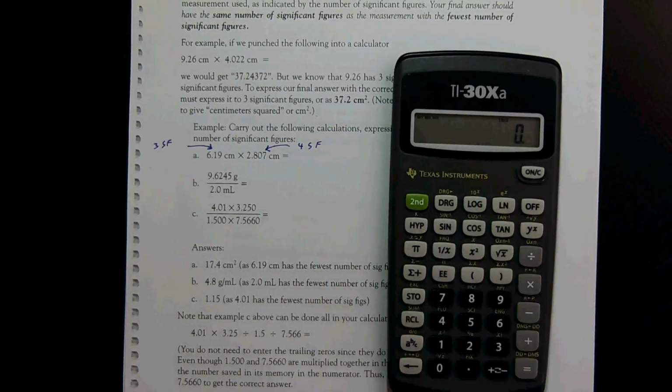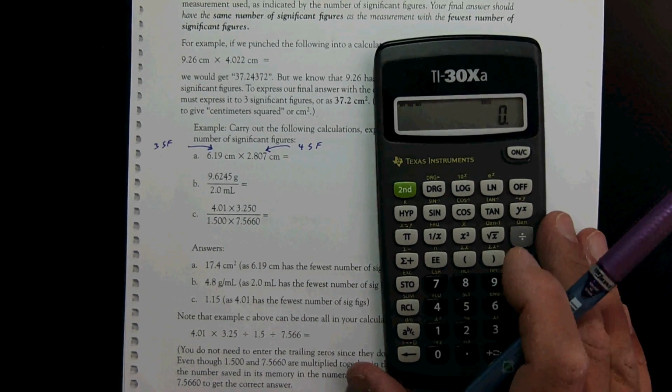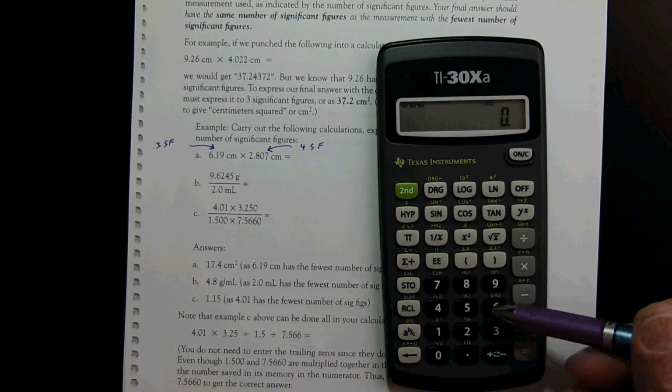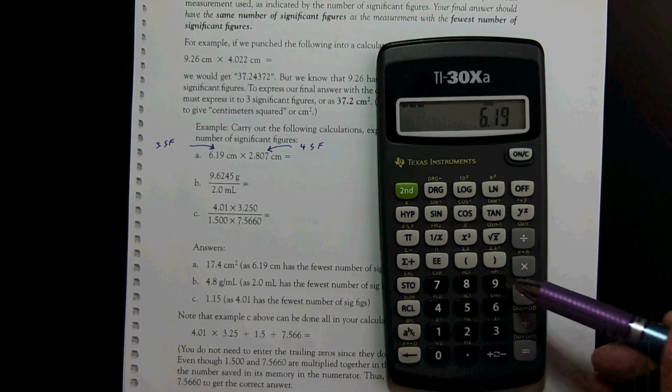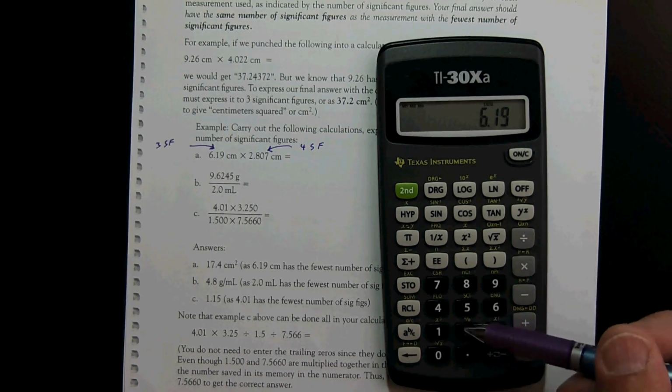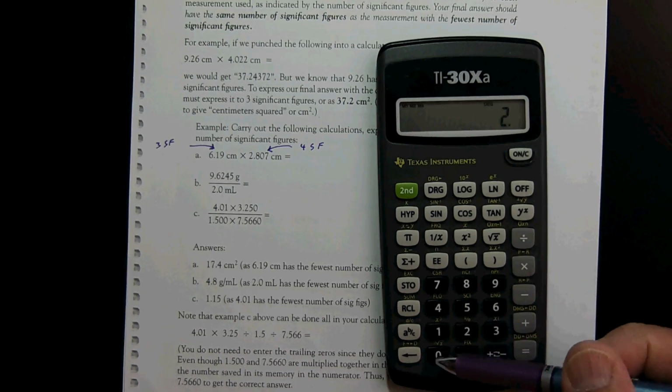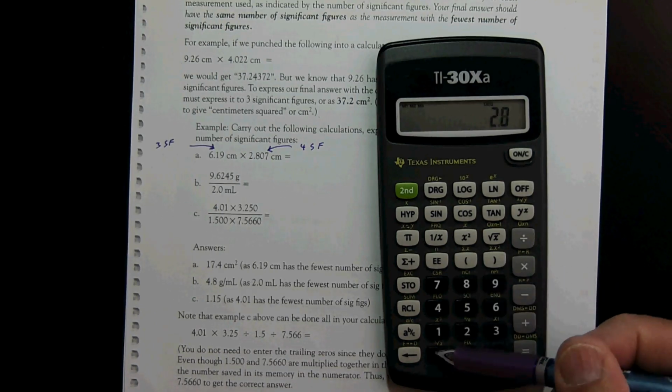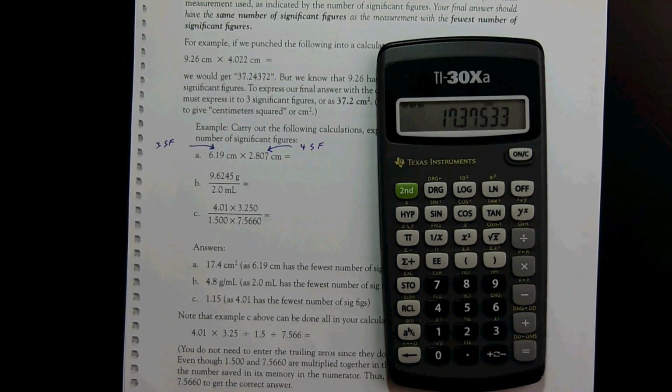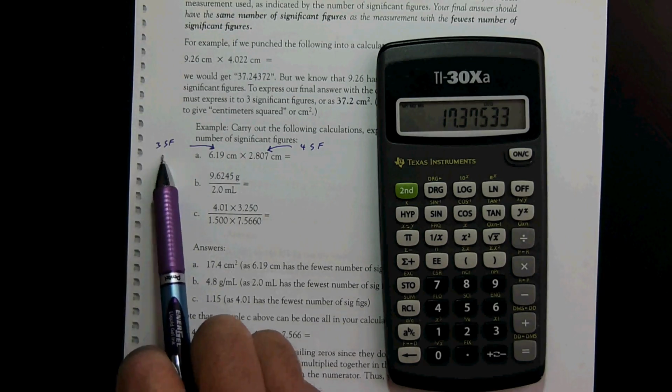So if I do this on my calculator here, if I do my 6.19 times 2.807, my calculator is going to spit out all this. How many sig figs do I get to keep?